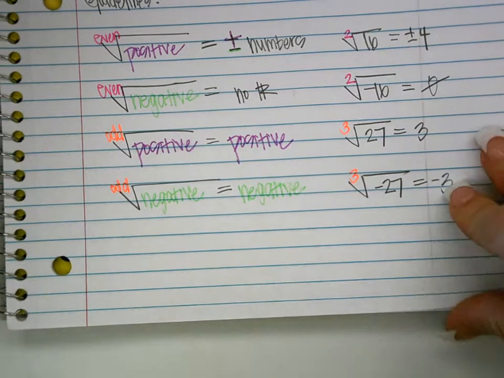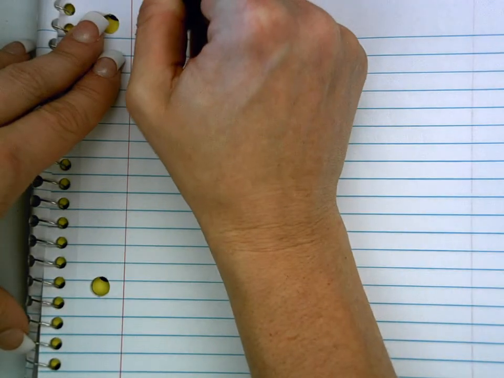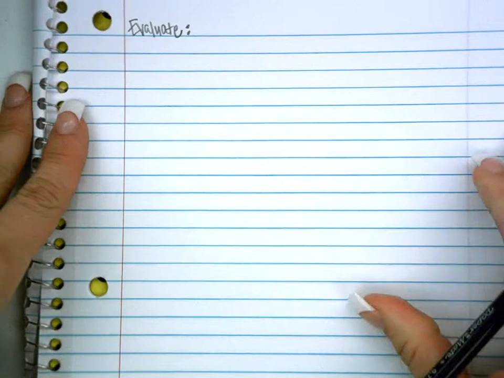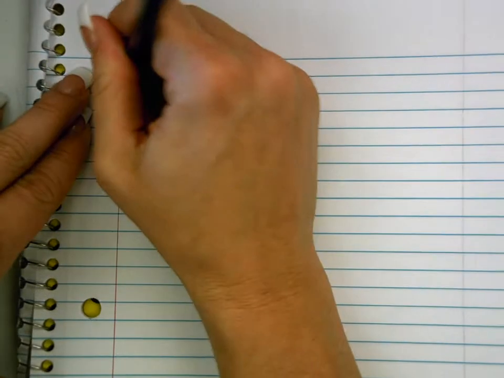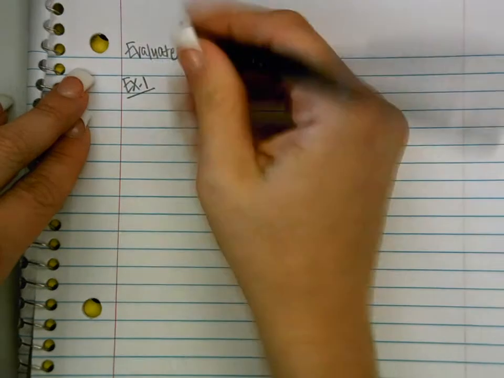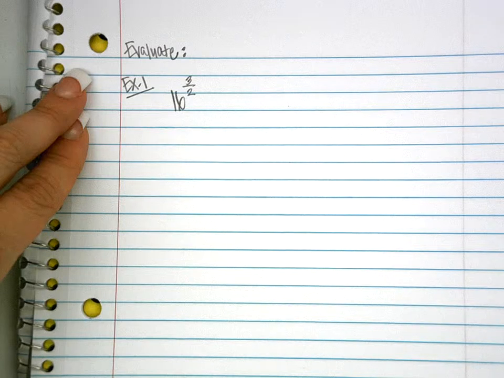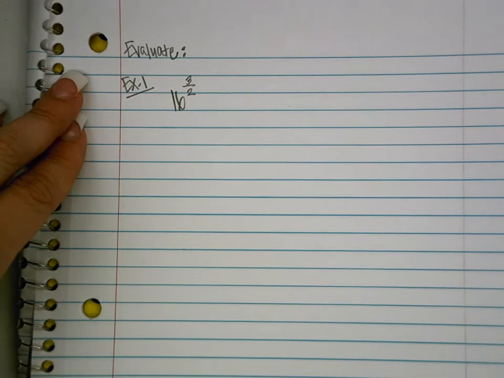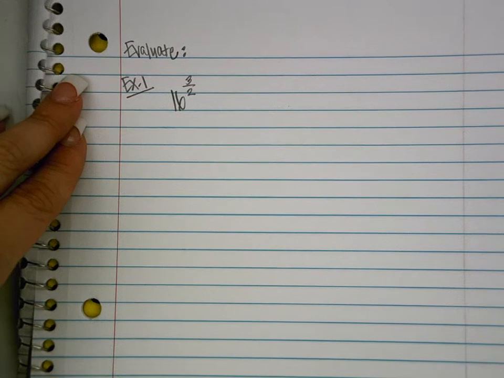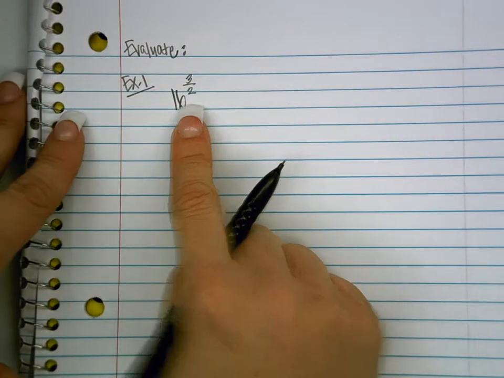So, what you're actually doing today is the questions are going to ask you to evaluate. And evaluate basically just means write it in a form that you can work with. So we're going to rewrite these in a usable form. So something like 16 to the 3/2 power. Do you know, just in your head, what is 16 to the 3/2 power? Not really. This is not a very user-friendly way to write this, but I can rewrite it.